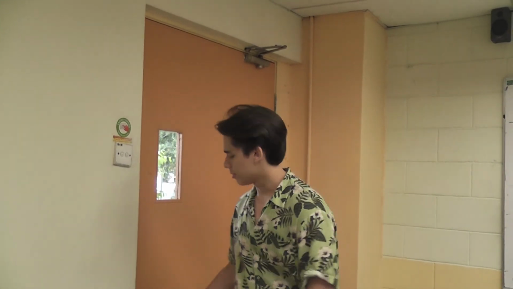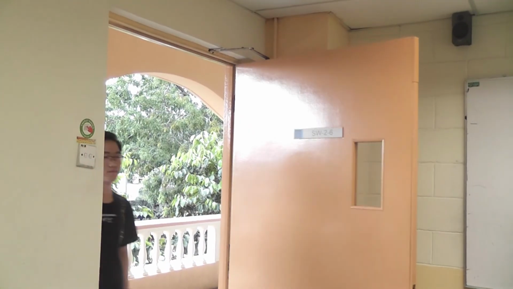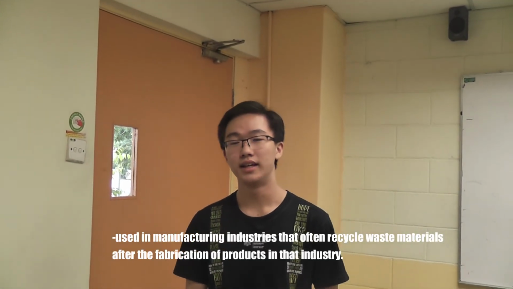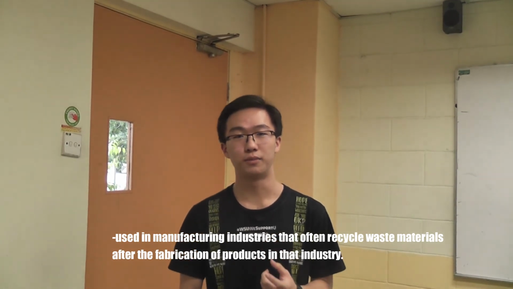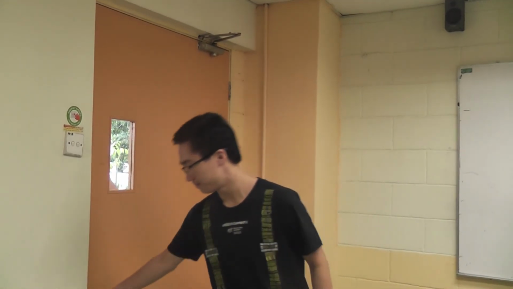Now you know how this thing works, but you must be wondering, what are the uses of eddy current separators? Non-ferrous metal separators are often used in manufacturing factories that recycle waste materials after the fabrication of products in that industry. Due to the mass fabrication of these products, oftentimes there are materials and particles that are discarded and disposed of as junk.